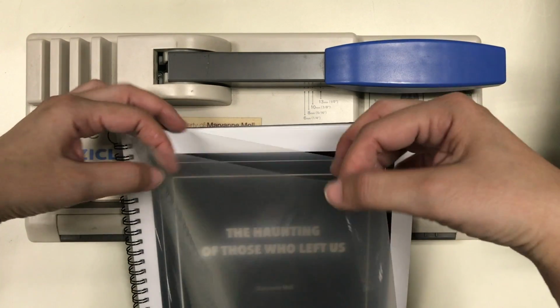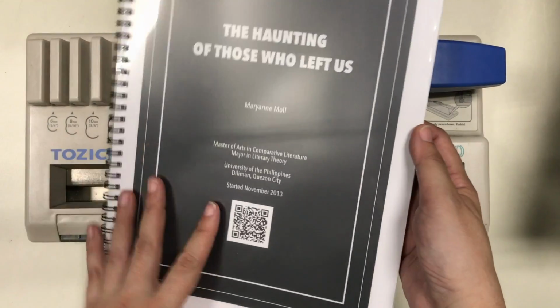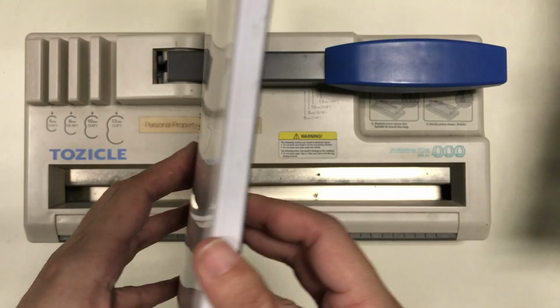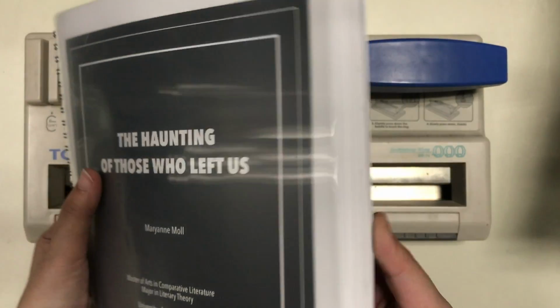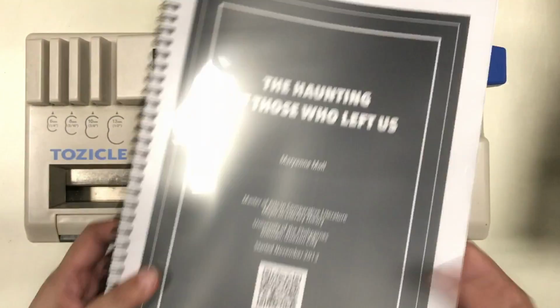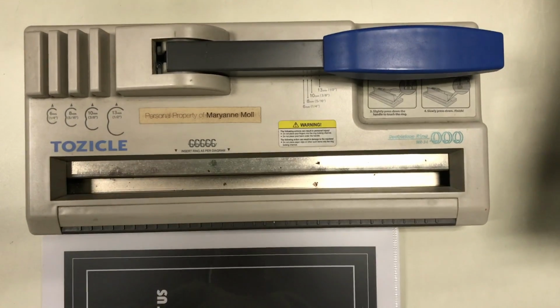Now let me just show you the front cover again with the top loading pocket, which looks like just a plain plastic cover, and then the graph papers on the inside. I'm really pleased with how this turned out. I am looking forward to using this notebook for my research.